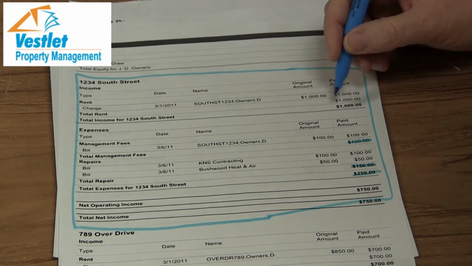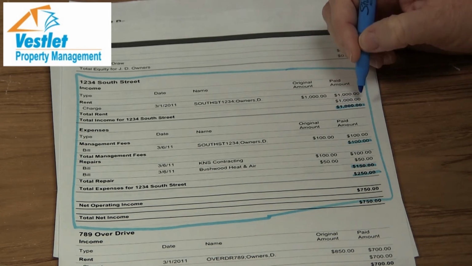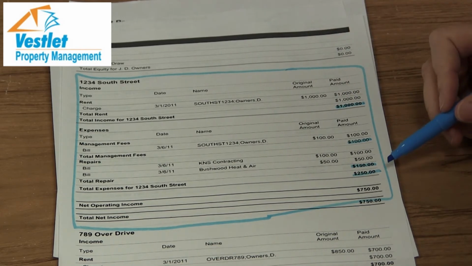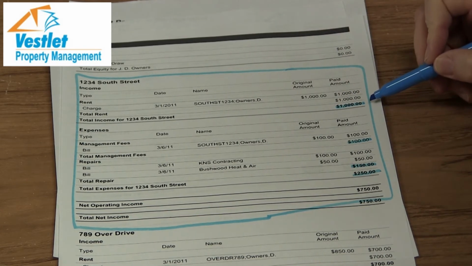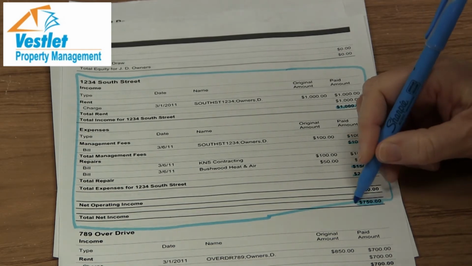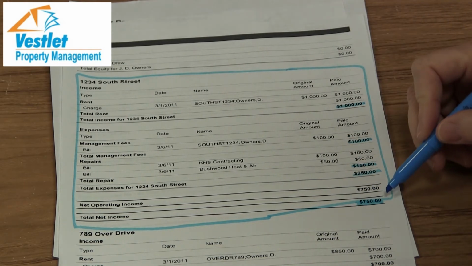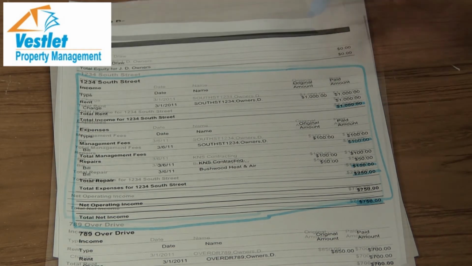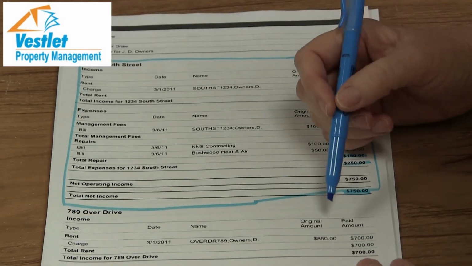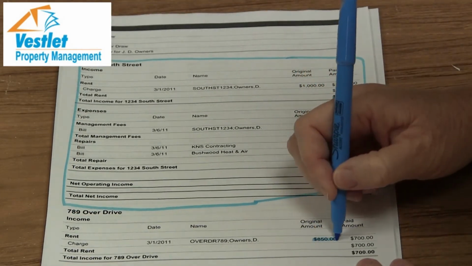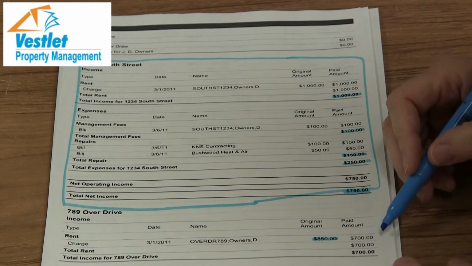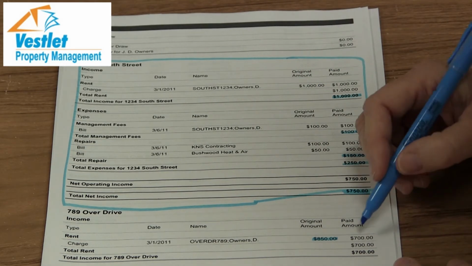Now, if you look back up at the total income, $1,000. If you take the total expenses from the total income, that gives you the total net income for that property, $750. This is something that happens sometimes. The rent amount is $850. However, only $700 has been paid toward the rent.